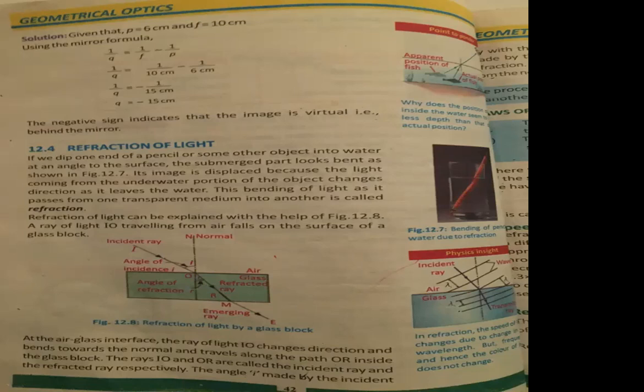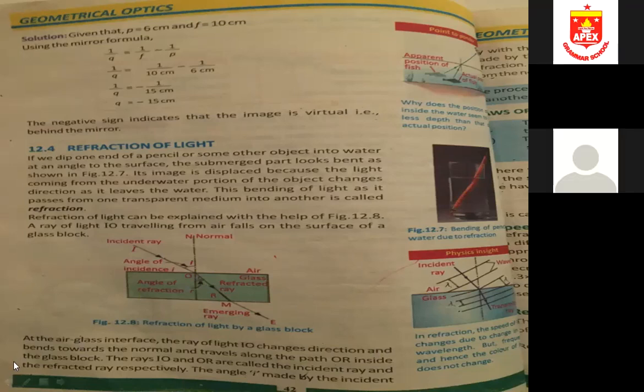IO is called the incident ray and OR is called the refracted ray. Not reflected ray, it is refracted ray, because whenever I'm talking about two mediums, we study the phenomenon of refraction, not reflection.